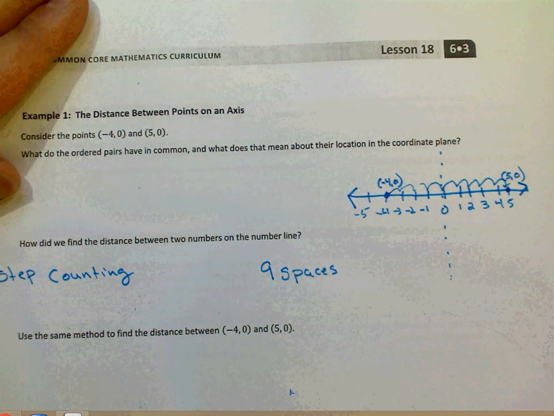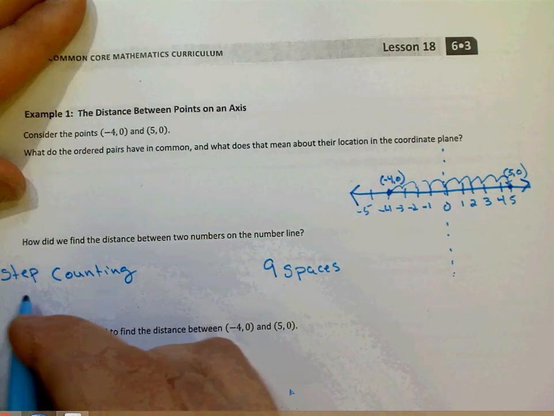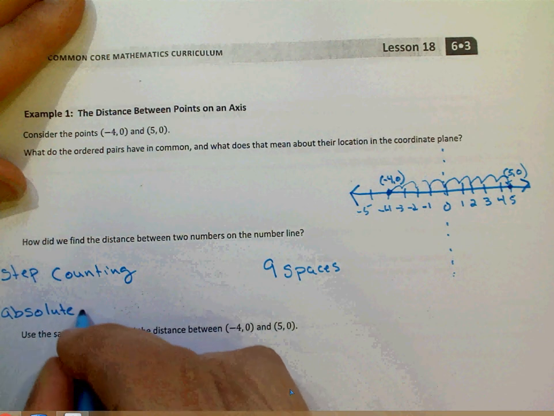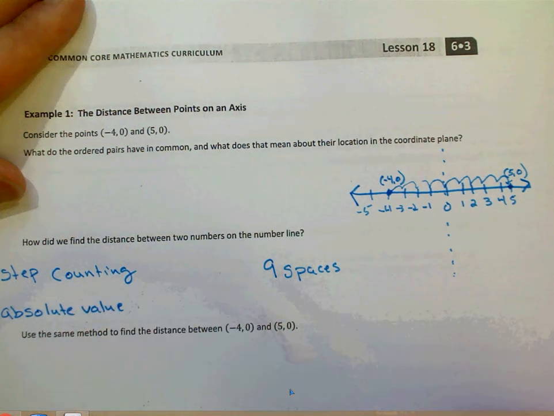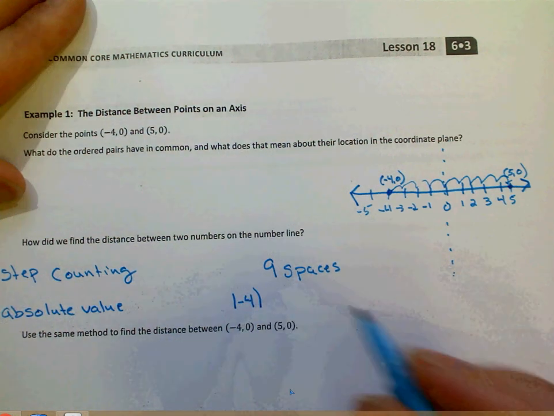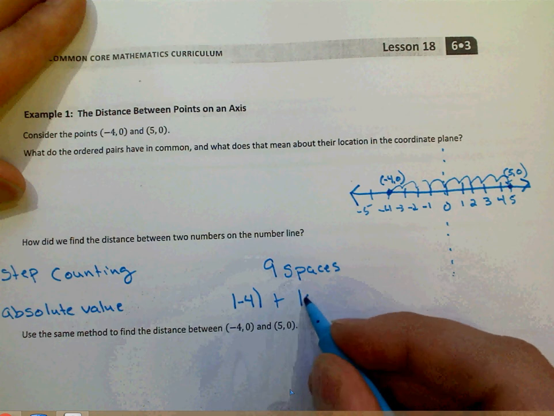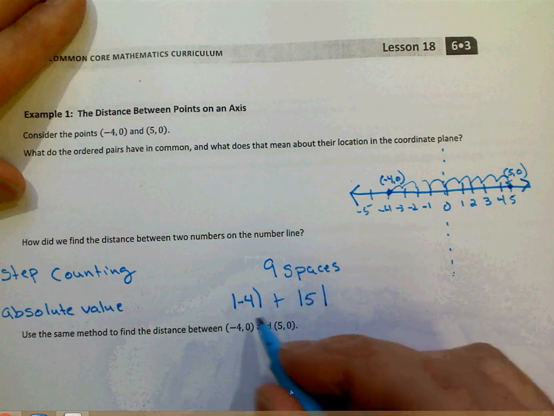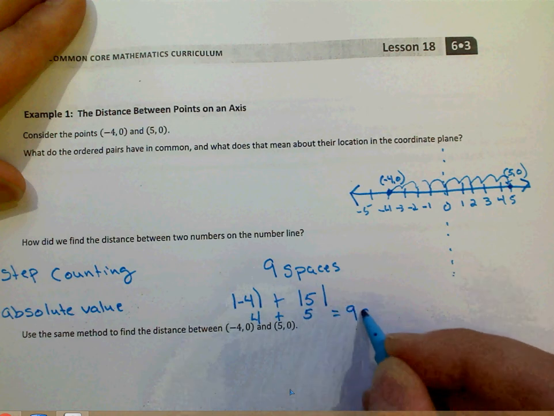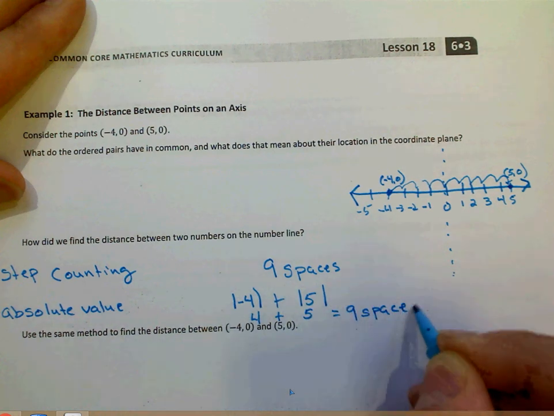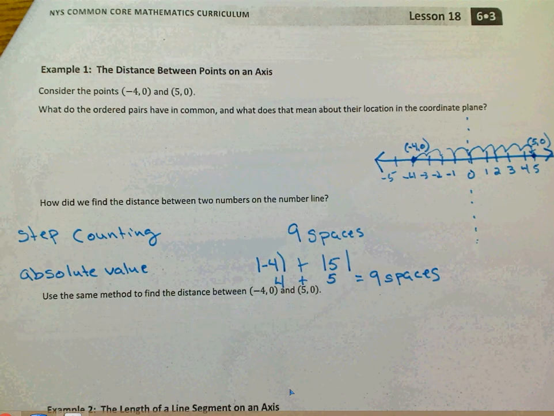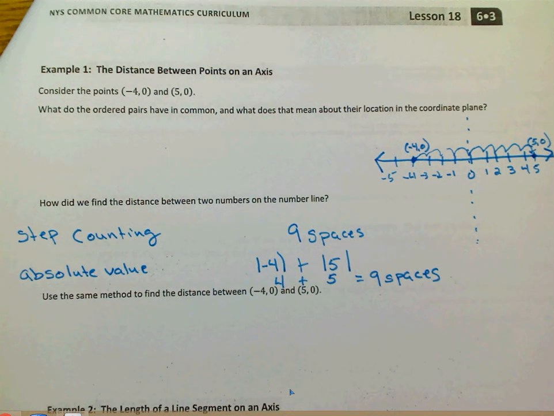Or by using absolute value. Okay? Both of those ways work, absolute value or step counting.